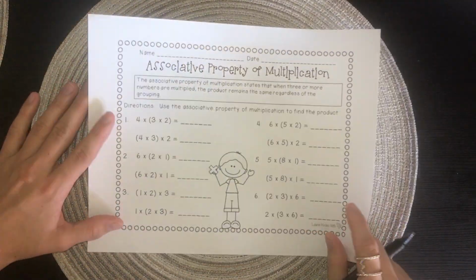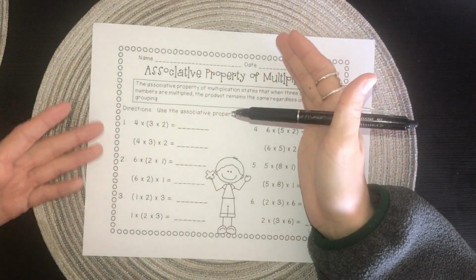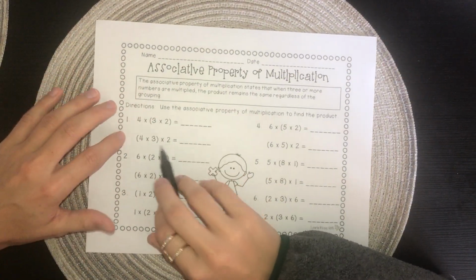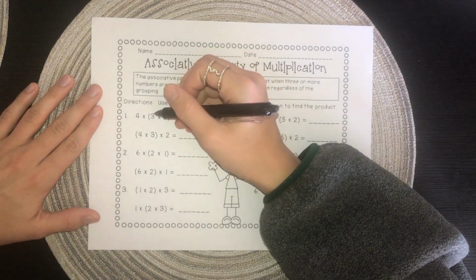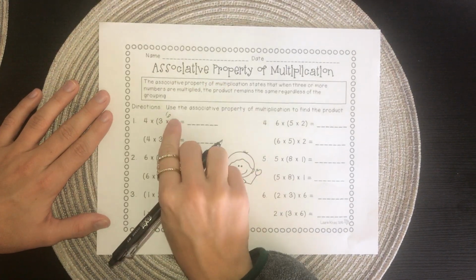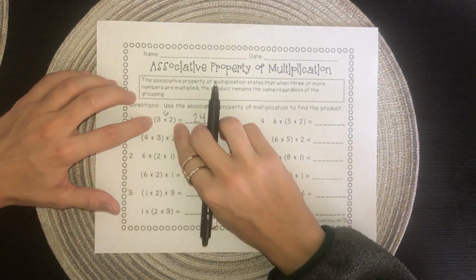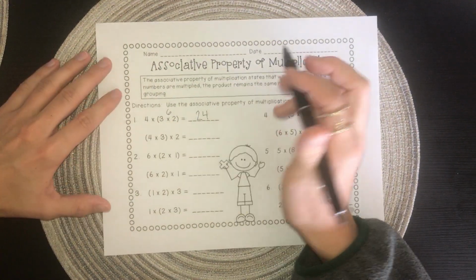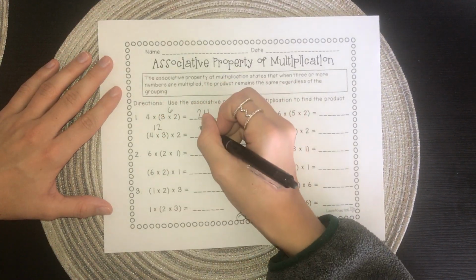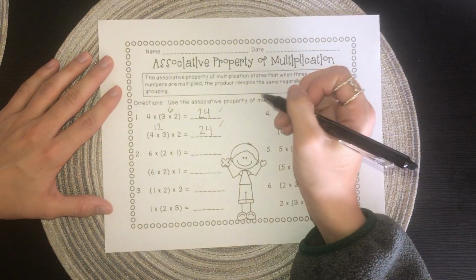On to associative property. So this one's all about the grouping or the parentheses. That should kind of ring a bell to you to know to always look for the parentheses first. But really in this case scenario, it's not super important because the grouping can be changed. But let's start with those parentheses. So 3 times 2 is 6. And then we do 6 times 4, which is 24. All right, so now we can see that the parentheses have shifted and they go around the 4 and the 3 now. 4 times 3 is 12 times 2, 24. So even though they may look very different, they still have the same answer.